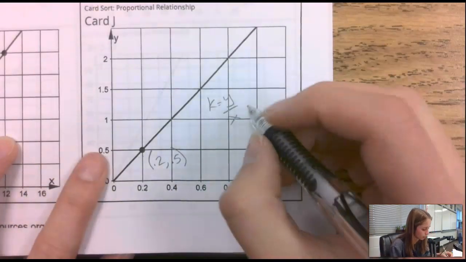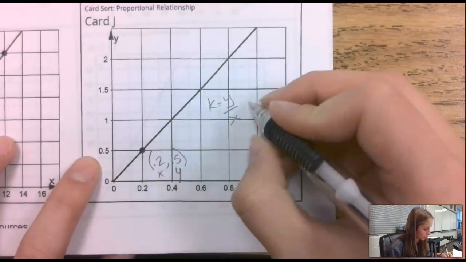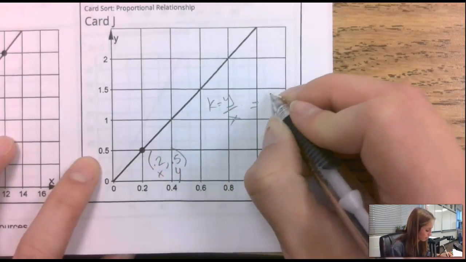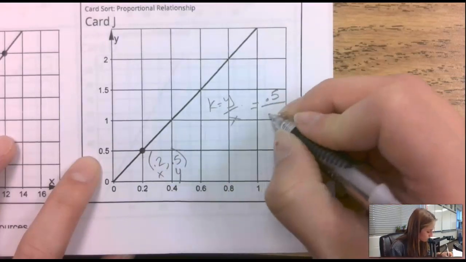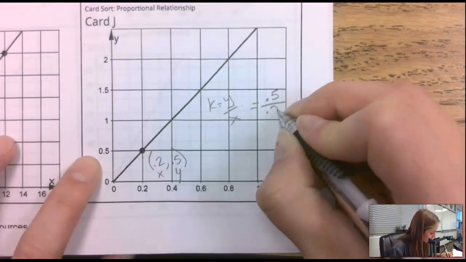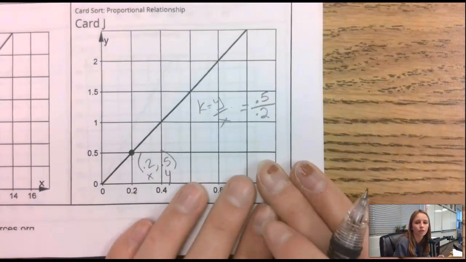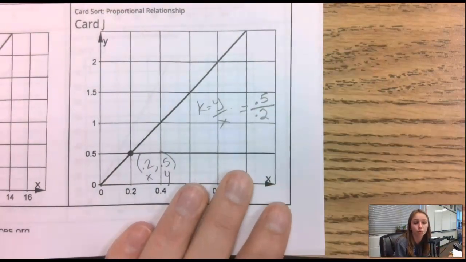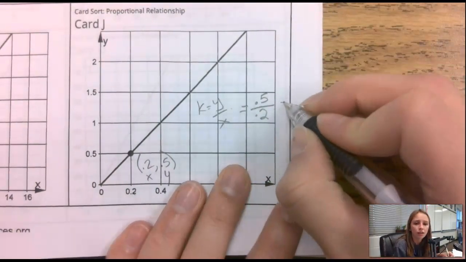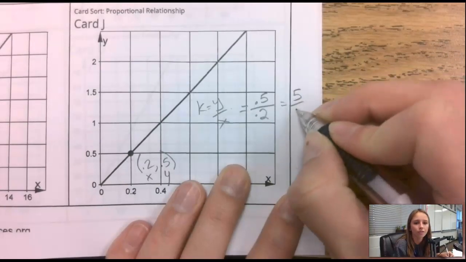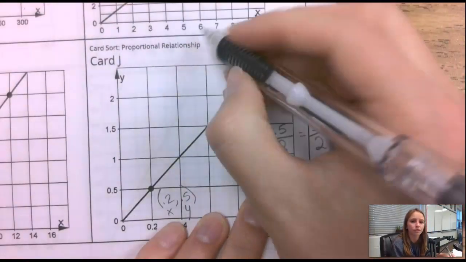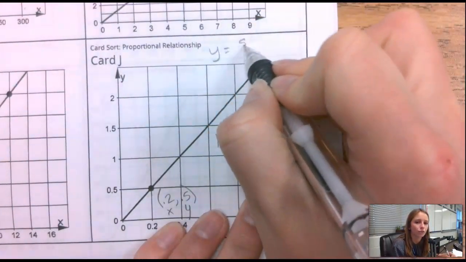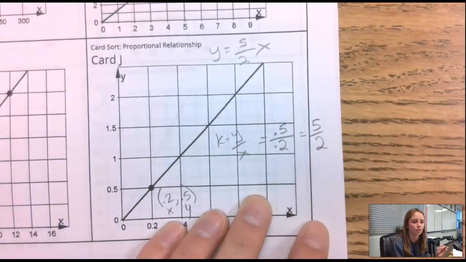Alright, so I'm going to write my 0.5 over 0.2. Alright, and if we were to multiply both of those by 10 to get whole numbers, this ratio is 5 over 2. So we can plug that in and have y equals 5 over 2 times x.